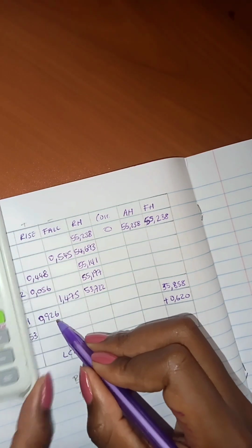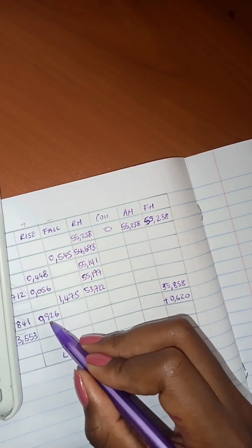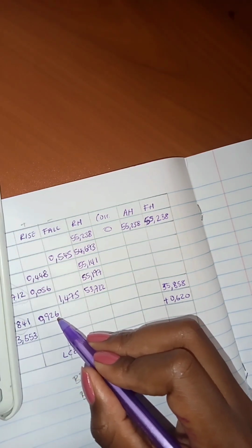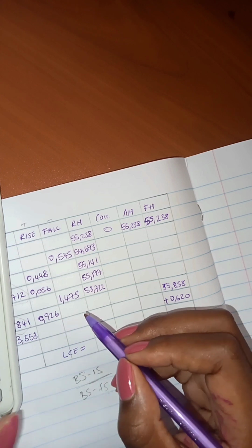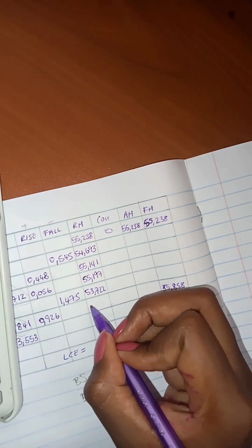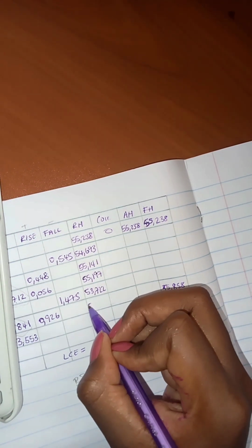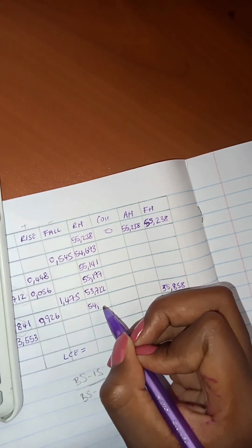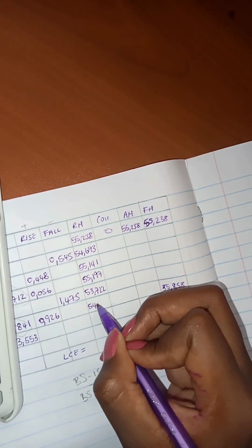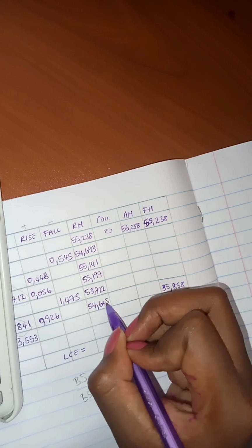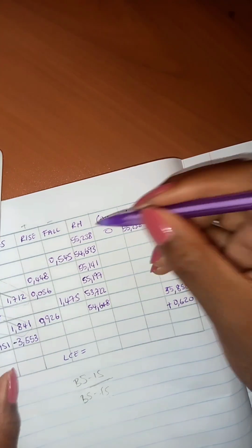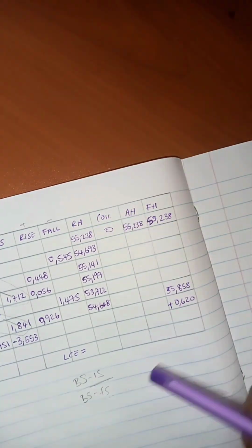Next we have a rise, so we add it, it's plus 0,926, and the answer is 54,648. So we have filled in the reduced heights.